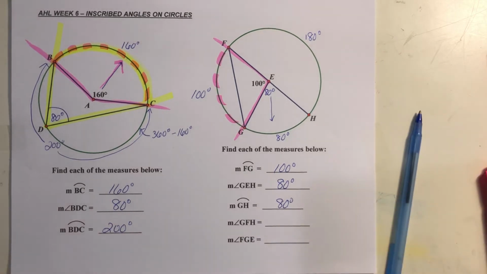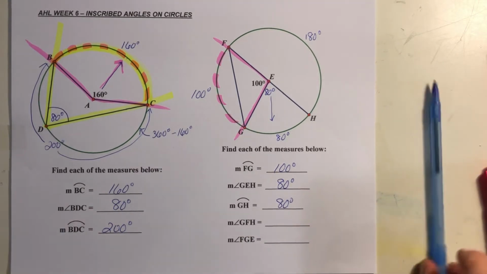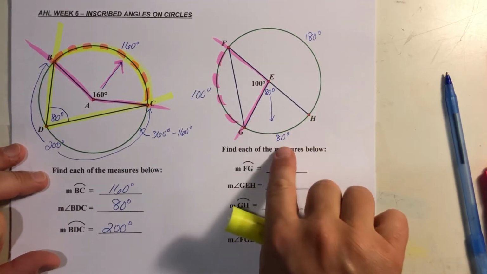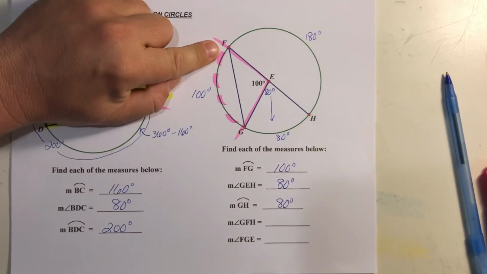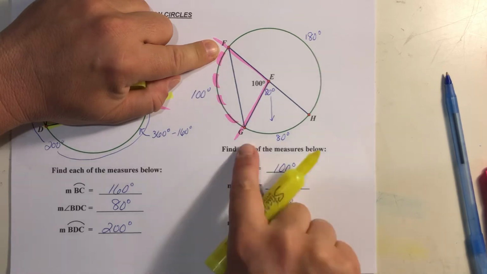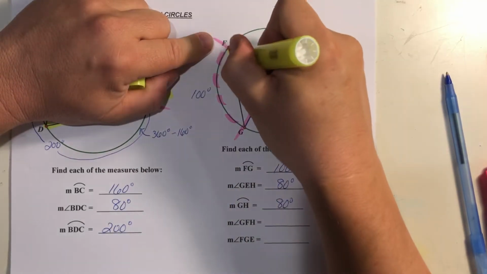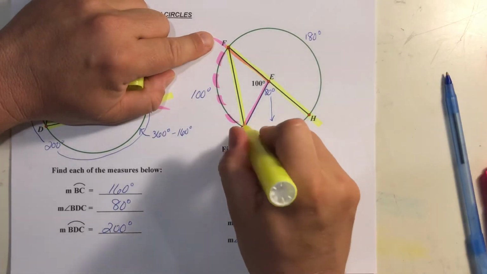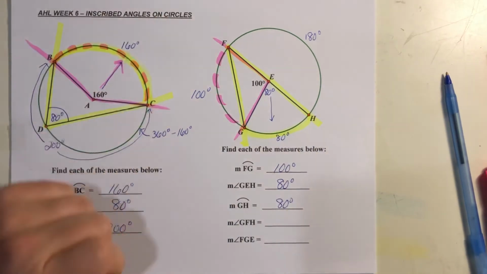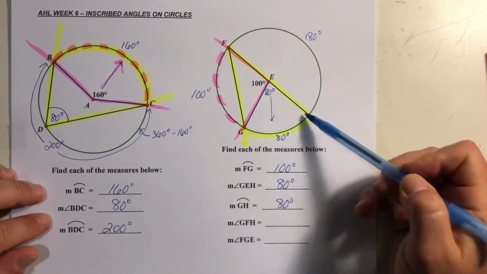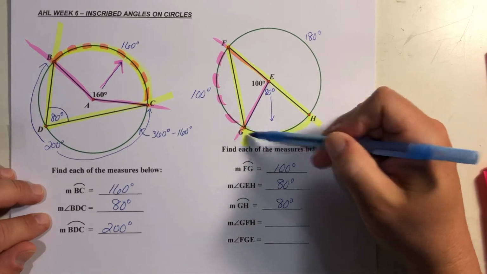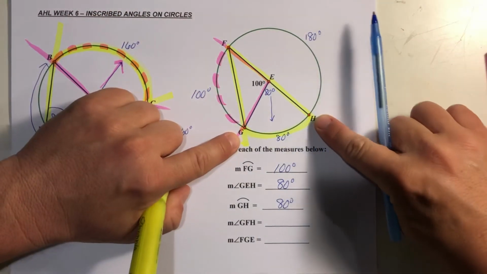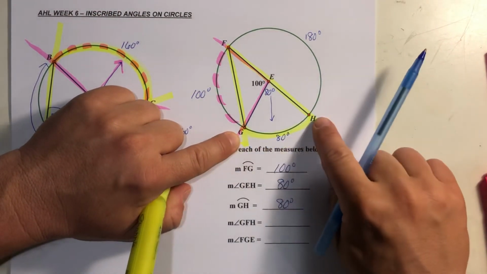Now, I want to show you something here, right? Sometimes you might need a highlighter or a colored pencil or something like that, but I want you to notice that GH is here, 80 degrees. Angle GFH is right here. If I take my highlighter, and I like to just let it go past the circle, you'll notice that not only does angle GEH open up to form that intercepted arc, but so does angle GFH. Look, if I just follow that path, it meets and intercepts the same 80-degree arc.